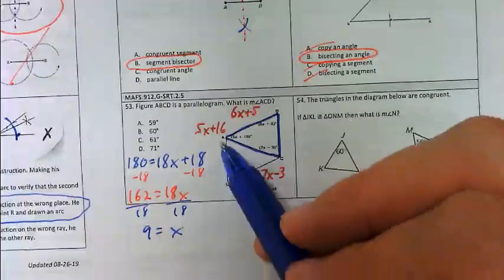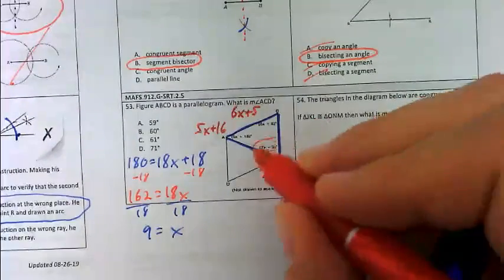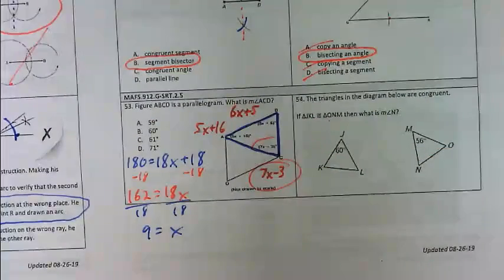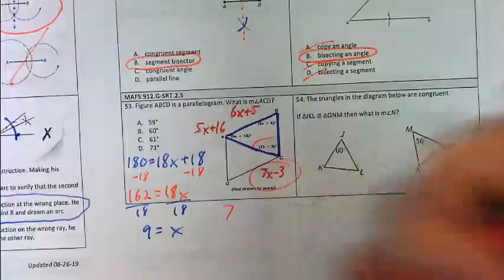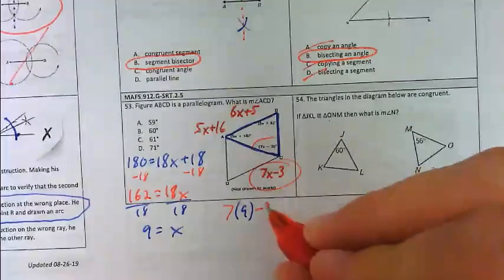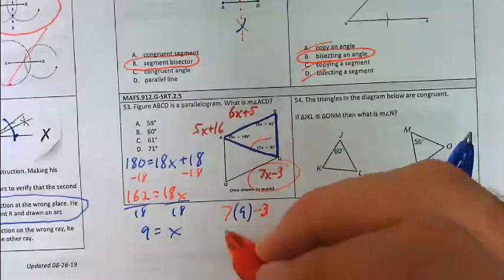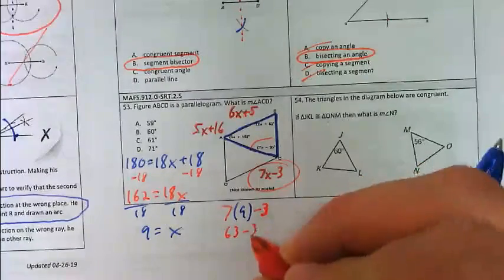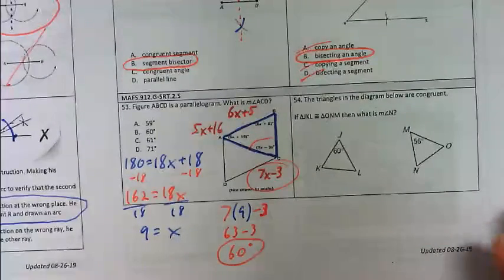That's not where we're stopping though, because it tells us what is the measure of ACD. So ACD is this angle down here. It's this one. So we're using that part. So we have 7, plug in the 9 for x, minus 3. 7 times 9 is 63. Minus 3 is 60. So 60 degrees for angle C.